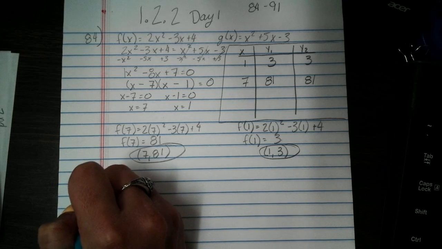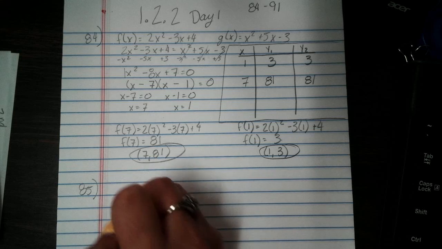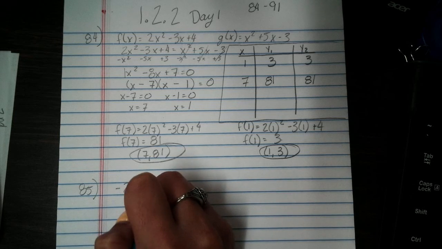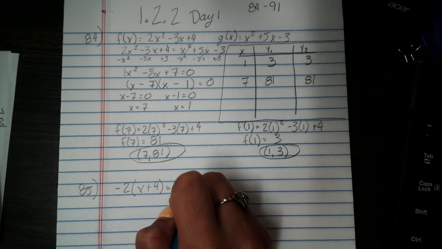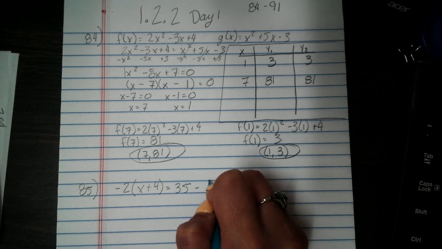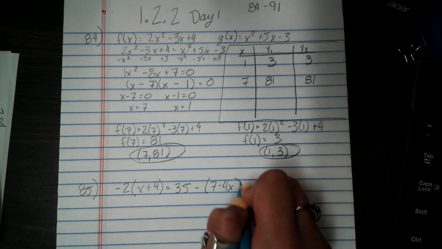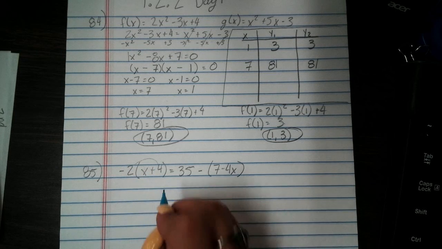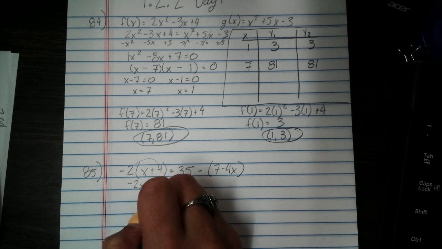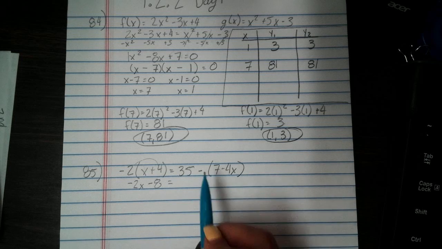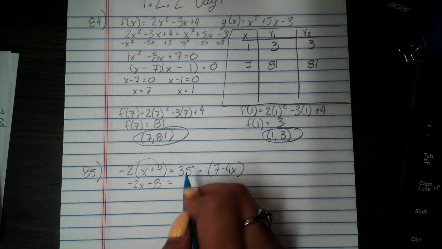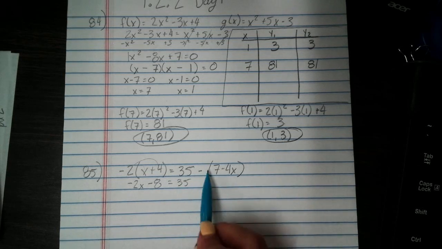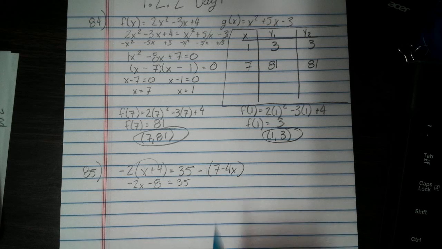So in 85, it says to solve the equation for x. So we get negative 2 parentheses x plus 4 equals 35 minus, in parentheses, 7 minus 4x. This was very similar to the one from the quiz last week. So distribute the negative 2 through with multiplication. And now you have to be careful. This 35 is not attached to the parentheses. That's technically a minus 1. There's an imaginary 1 right there. So that's what you're distributing through.